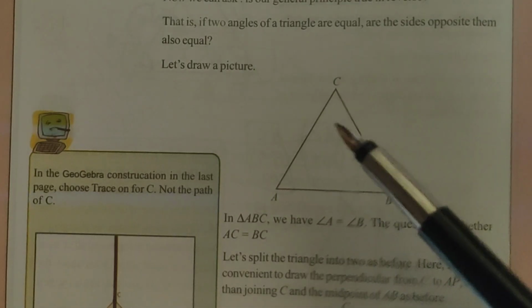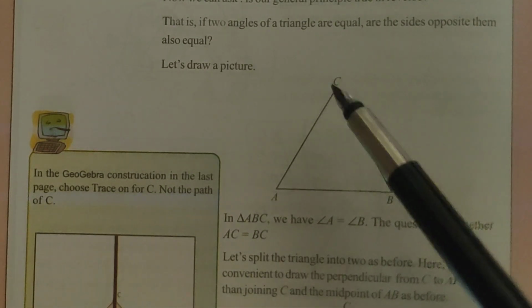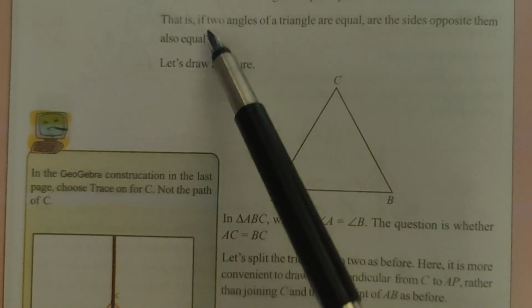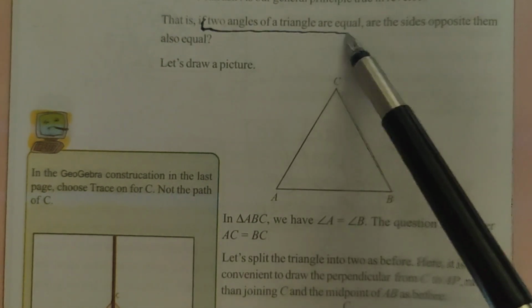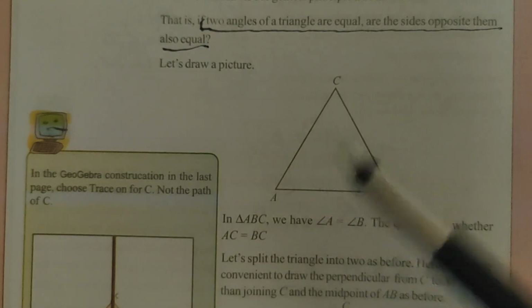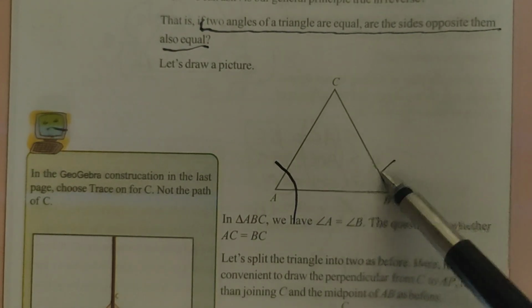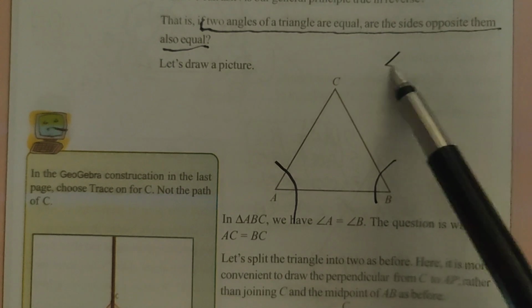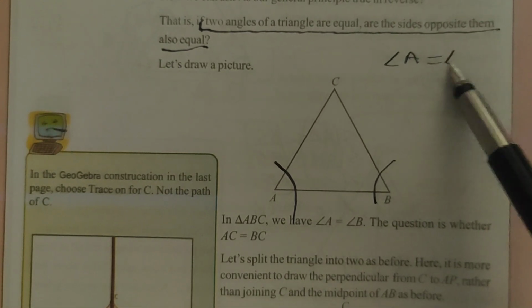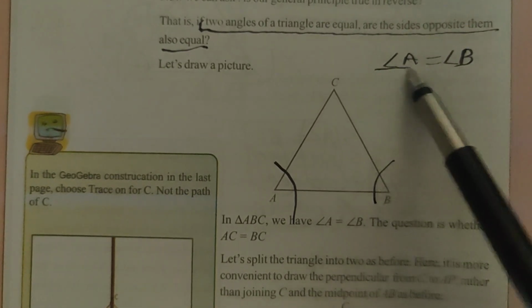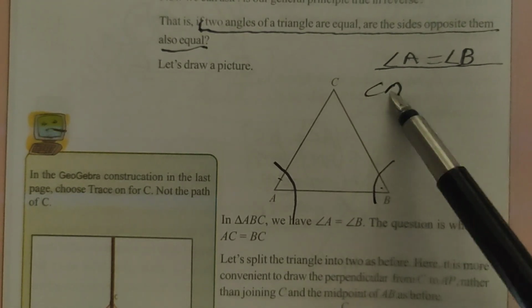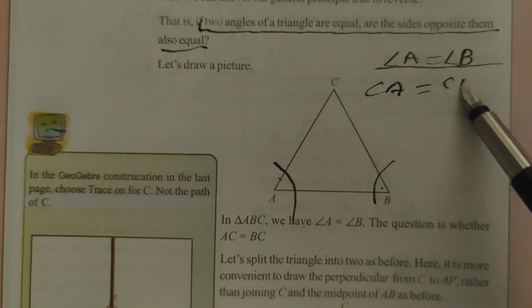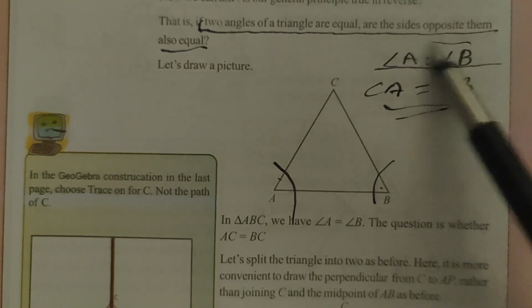Now on page number 24, we discuss the reverse of this theorem. The statement says: if two angles of a triangle are equal, are the sides opposite to them also equal? Here we have angle A equal to angle B, which is given, that is, the base angles are equal. From that we want to prove that CA is equal to CB, that the sides are equal.